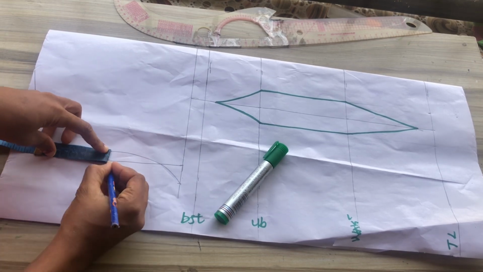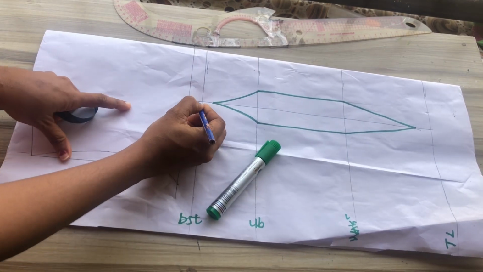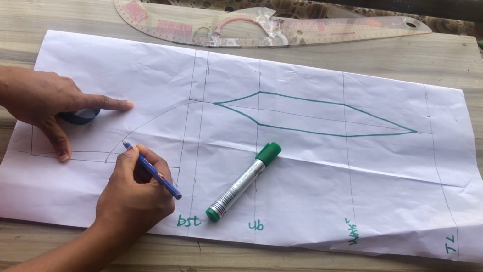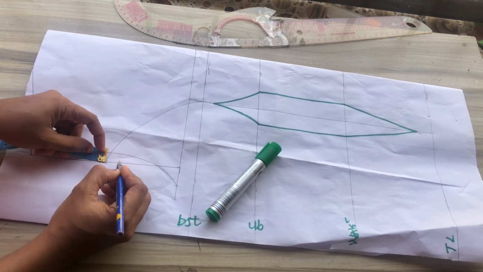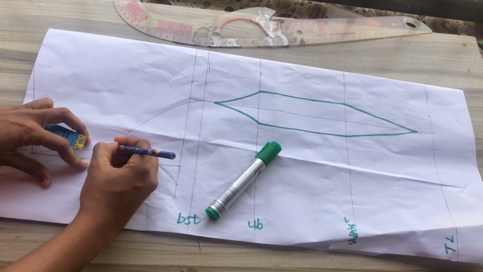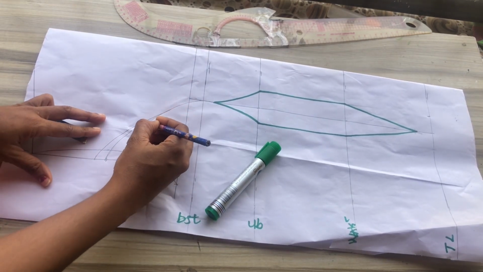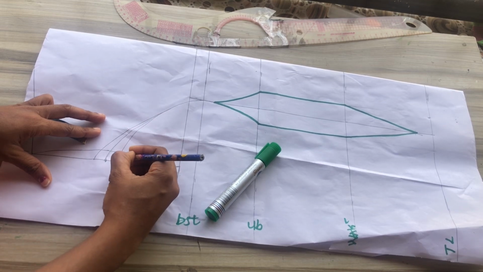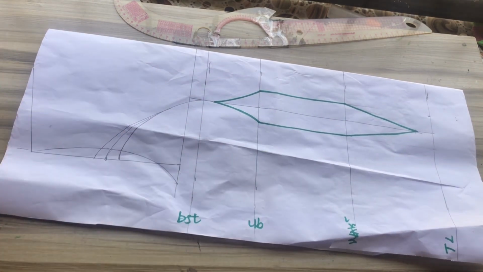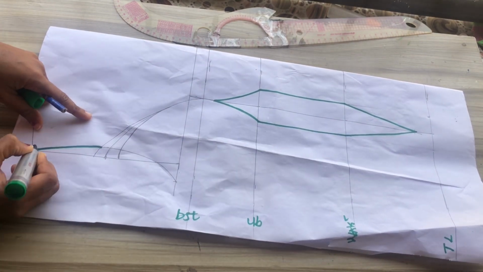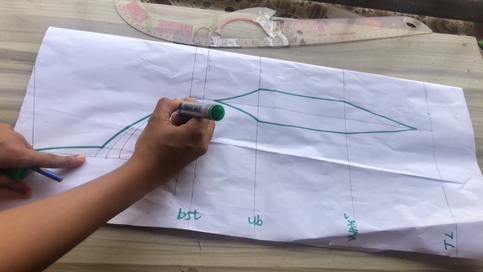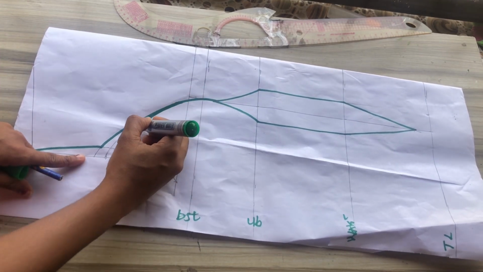At this point, I'll fold my tape, mark, and from that point, I'll go ahead to connect to this point. After I'm done connecting, I'll be marking ½ inch on both sides and I'll connect it down to the initial line and connect to the other side. So after I'm done connecting, I'll go ahead to use my marker to outline this part of my pattern. So I'll also reconnect this.